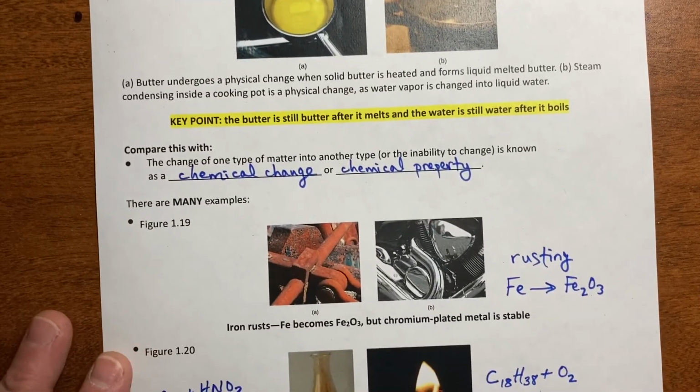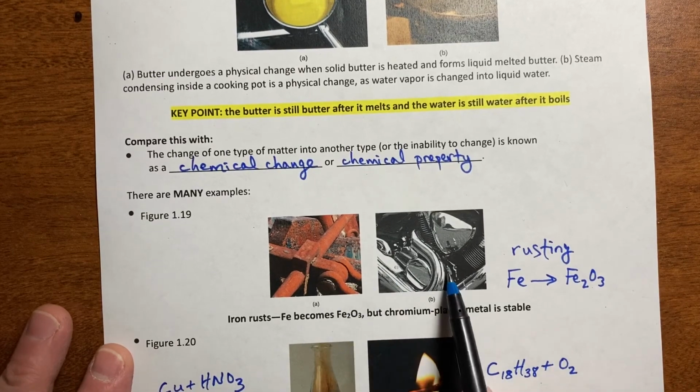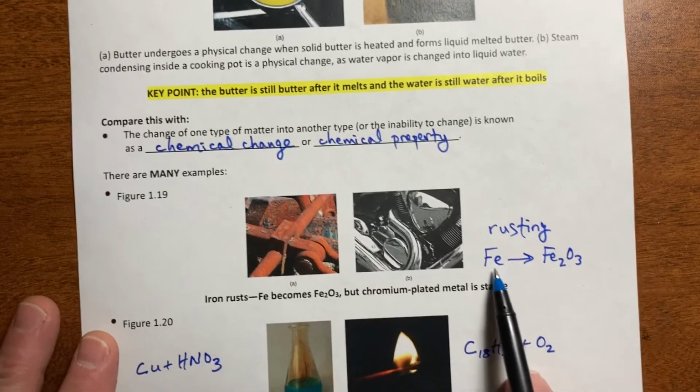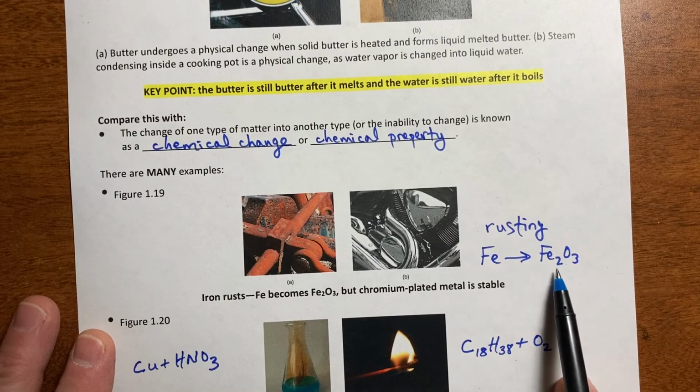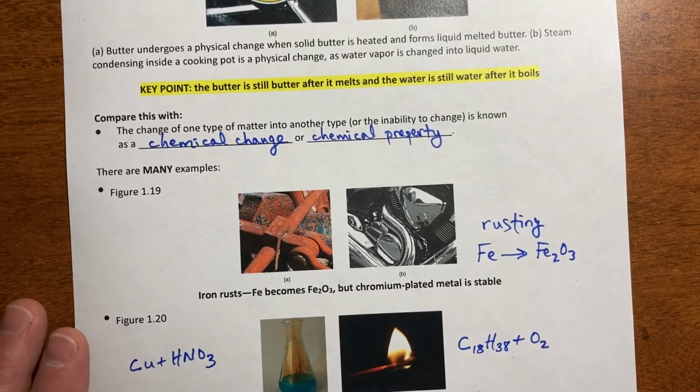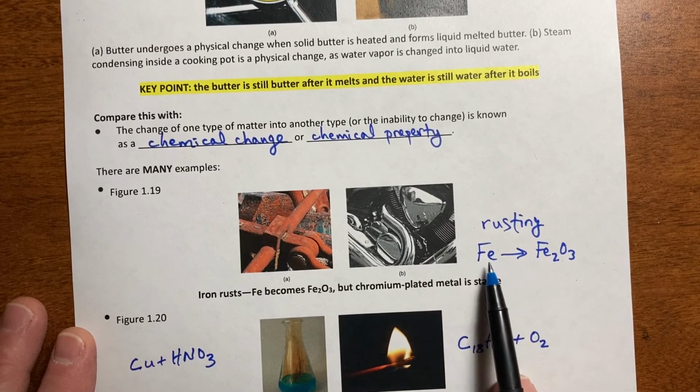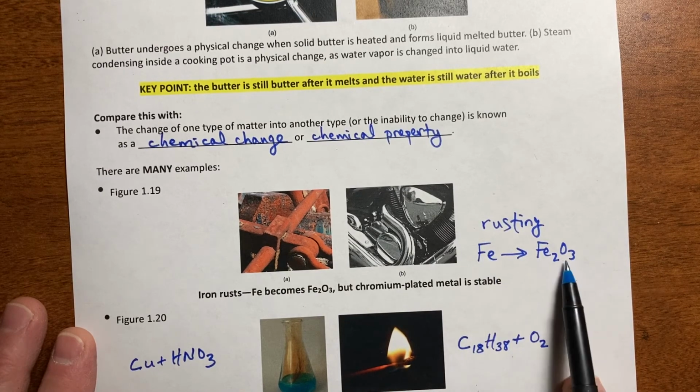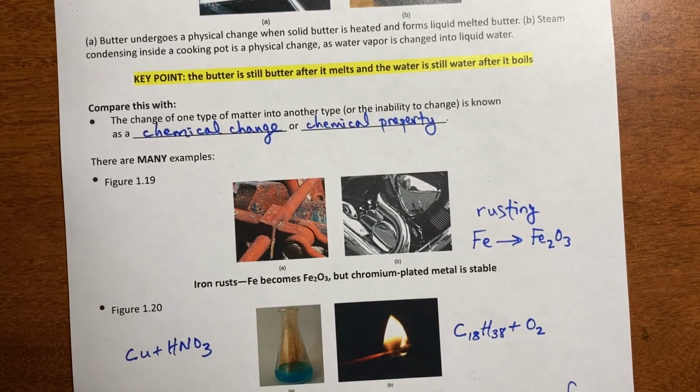There's many examples of chemical changes. Iron rusting, which we'd represent with a simple reaction like this. So we're going to be talking a lot about chemical reactions and how to balance them. This is not a complete reaction yet. It's just iron combining with oxygen to give you iron oxide, or what we call rust.